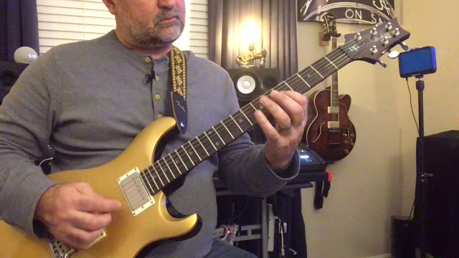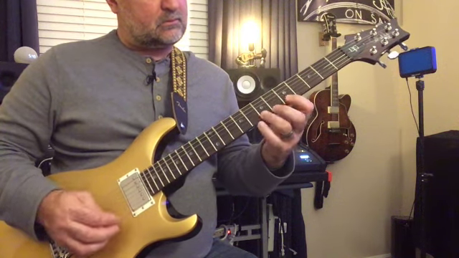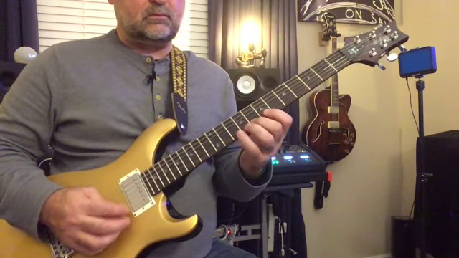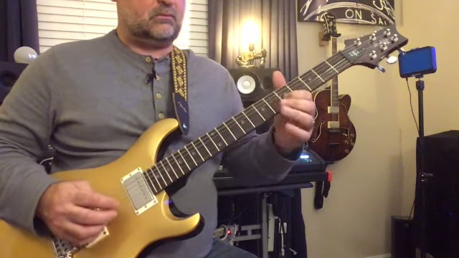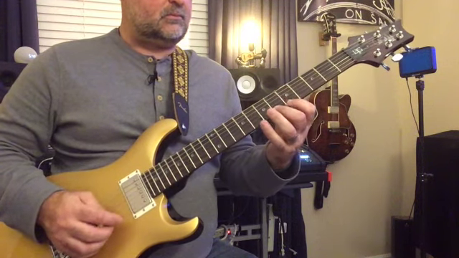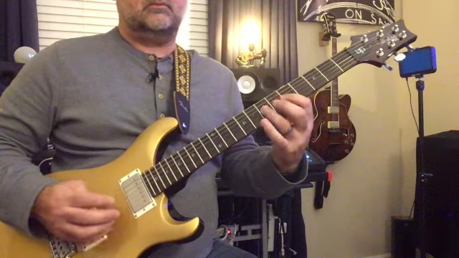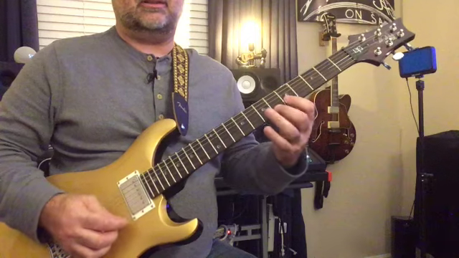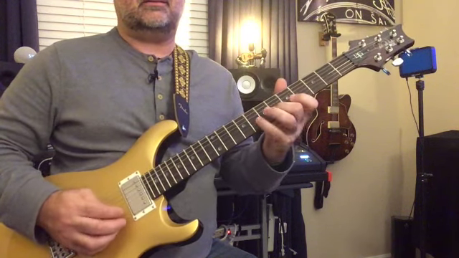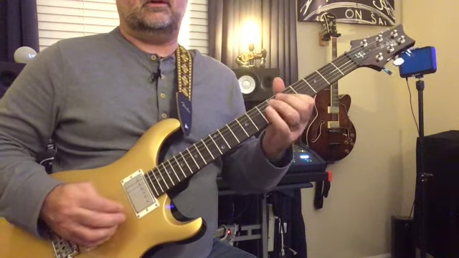Here's C Lydian. Here's C Mixolydian. That one reminds me of Scottish music. Bagpipes. The droning. I've literally heard bagpipers do that. They drone that away while they're playing melody, and it's Mixolydian.